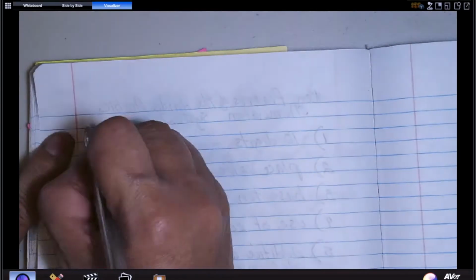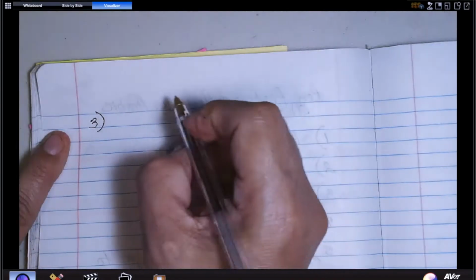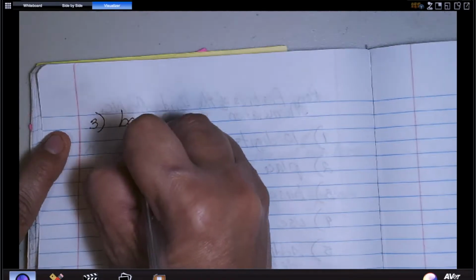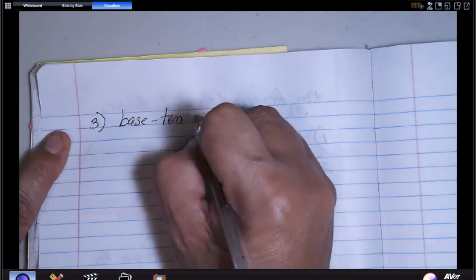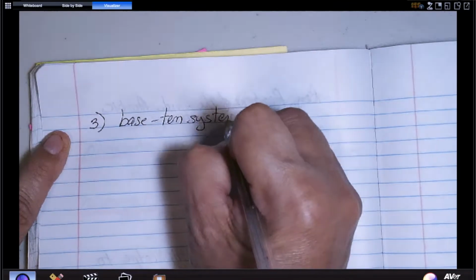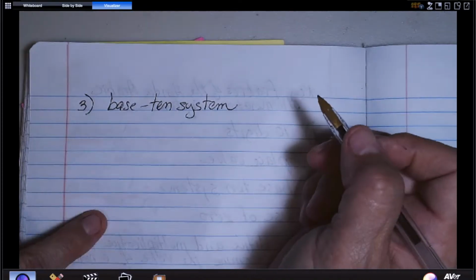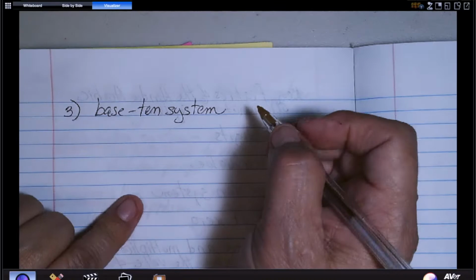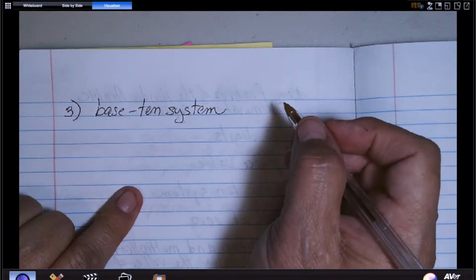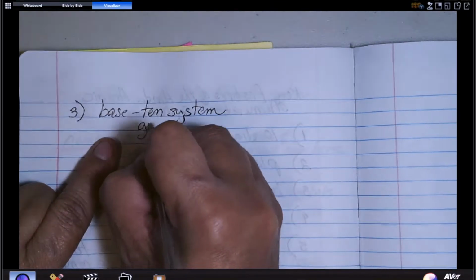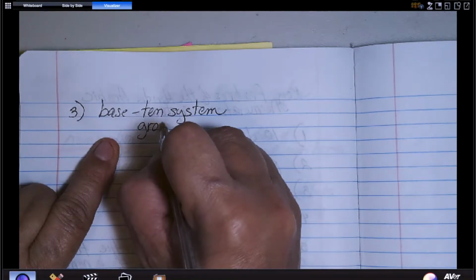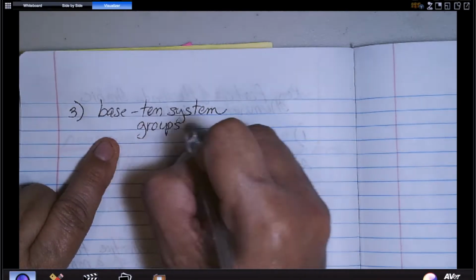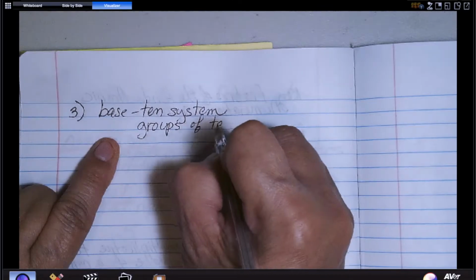Let's look at point number 3. What do we mean by base 10 system? So we said our numeration system is also referred to as the base 10 system because we have groups of 10. So our grouping system is in groups of 10.